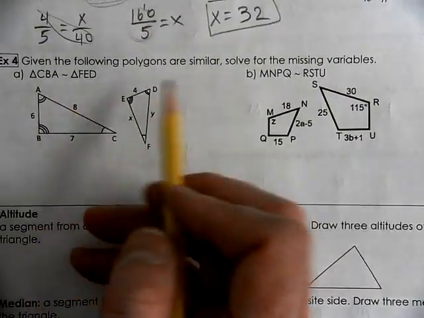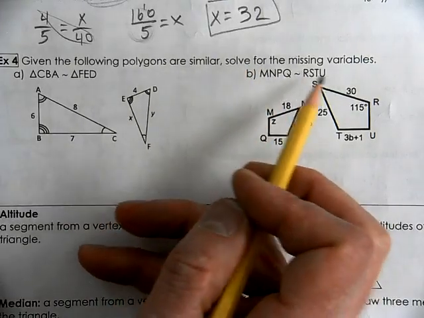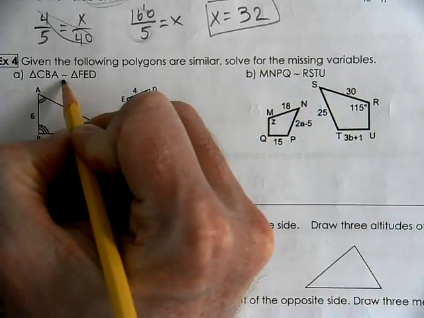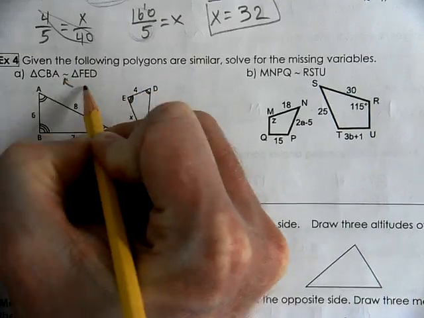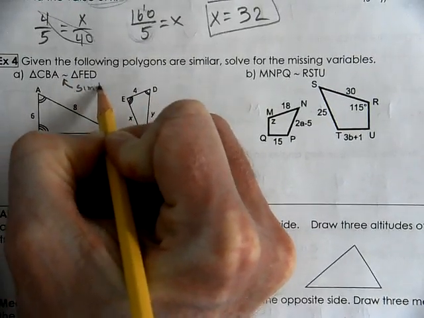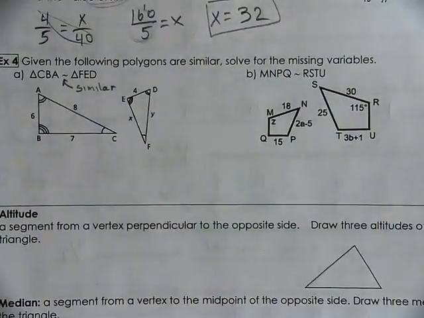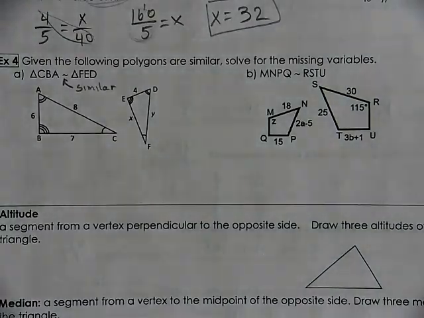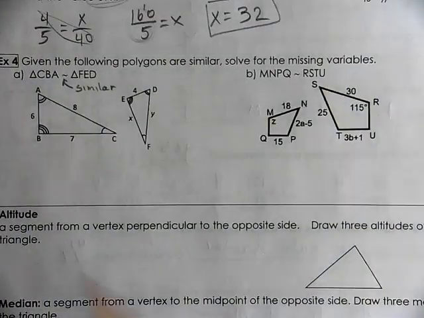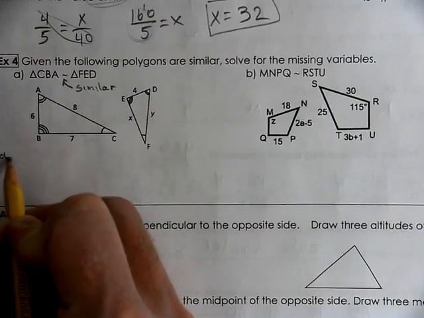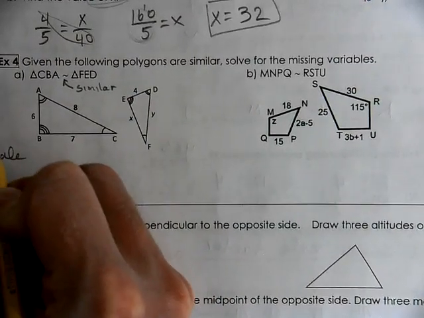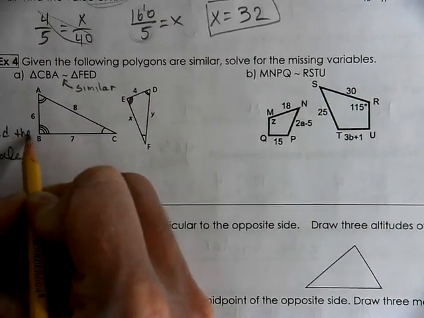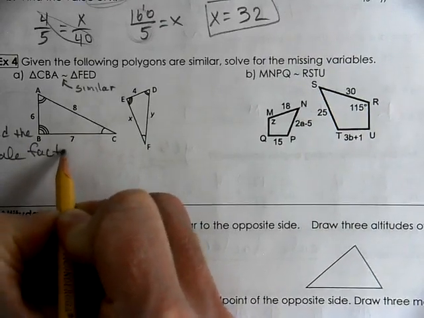All right, in this next example, solve for the missing variable. Notice here, we know that they are similar. So we don't have to prove that they're similar. We know that they're similar. So the first thing we're going to look for is a scale factor. Find the scale factor.